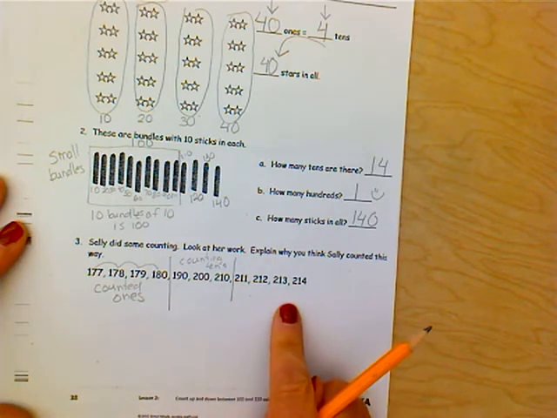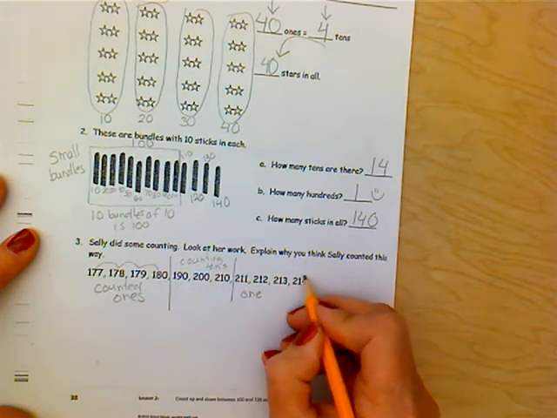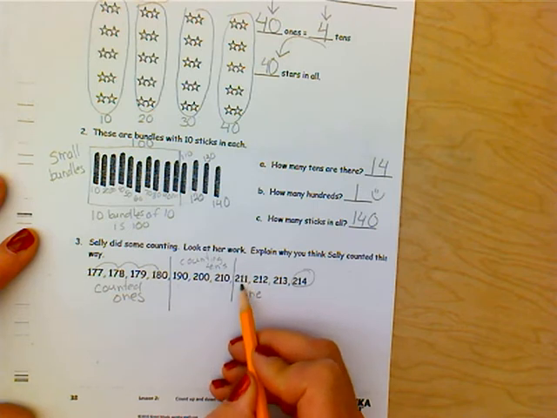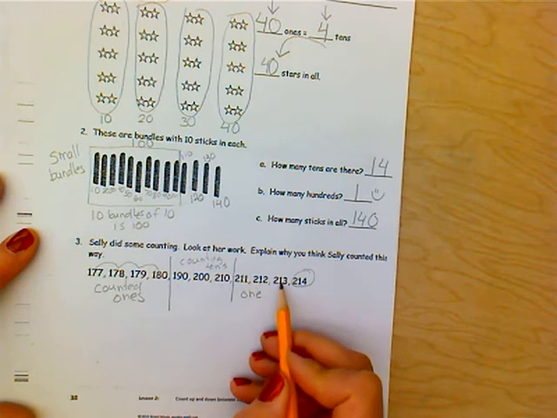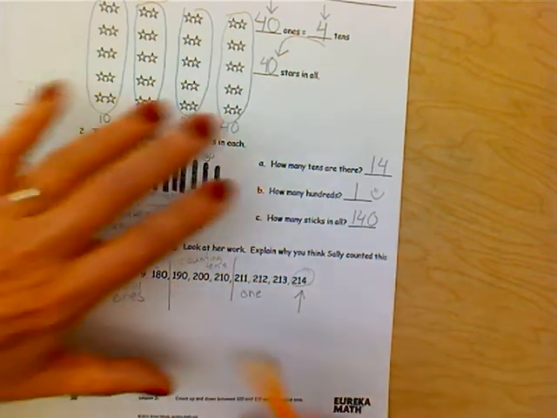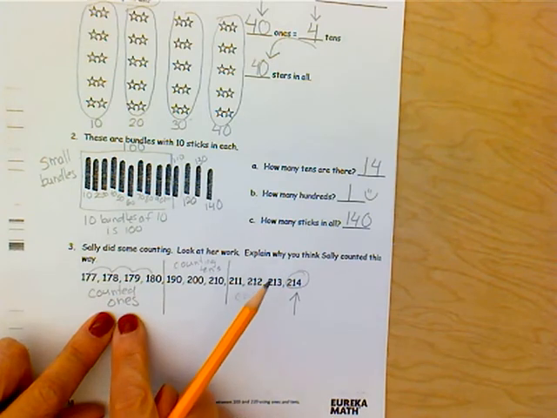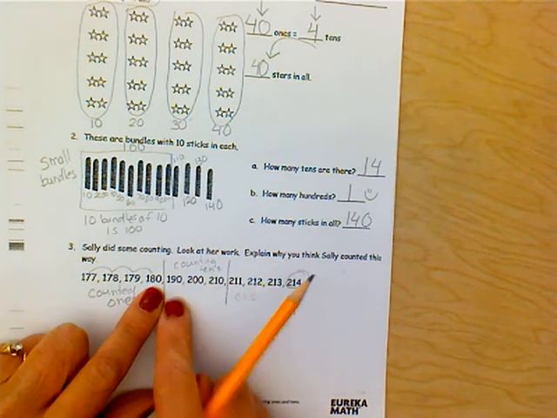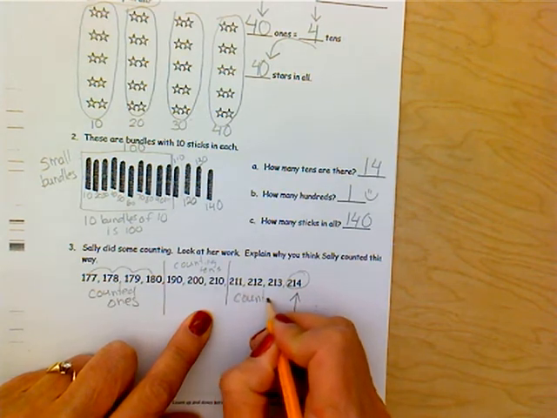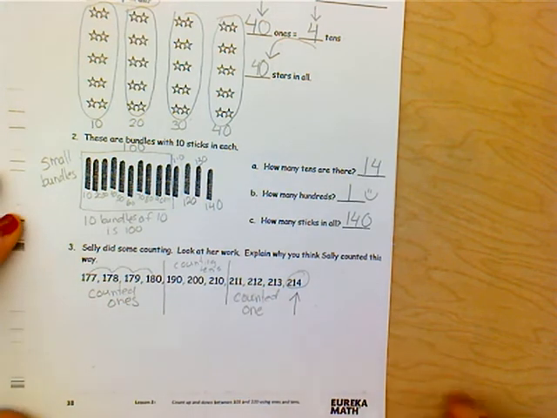Then she goes back to counting by ones again, because she wants to get to 114. So 110, counting up by 1, 111, 112, 113, 114, because her golden number is 114. So she started off counting by ones, picked up the pace and counted by tens until she needed to count by ones again. So she's looking for fast ways to count up to larger three-digit numbers.